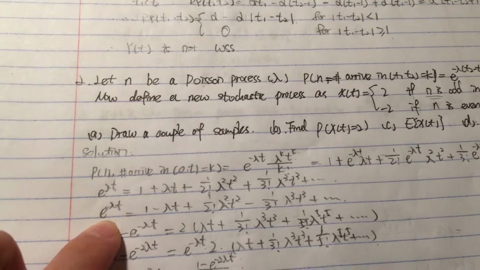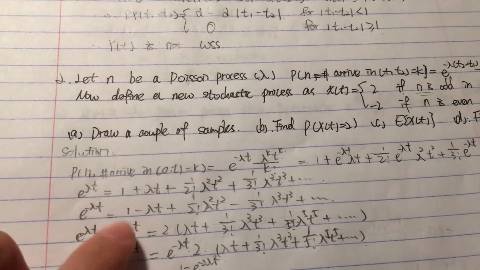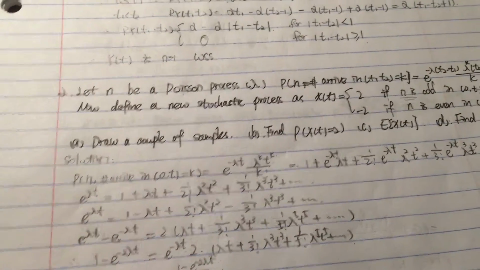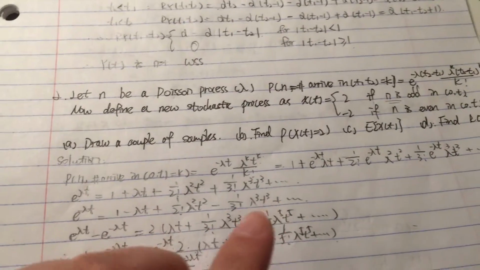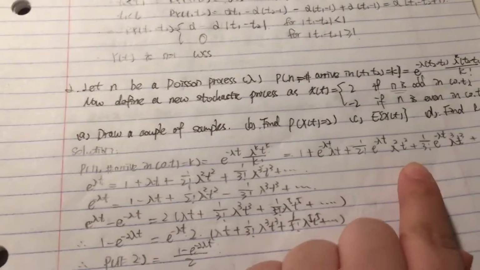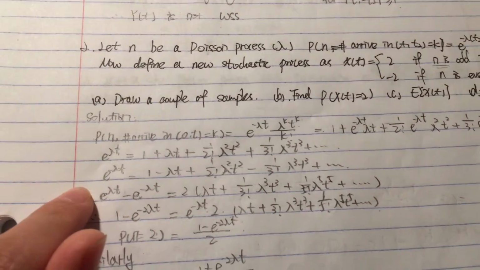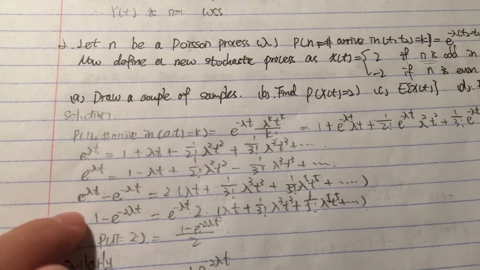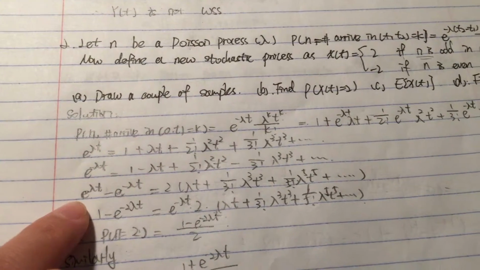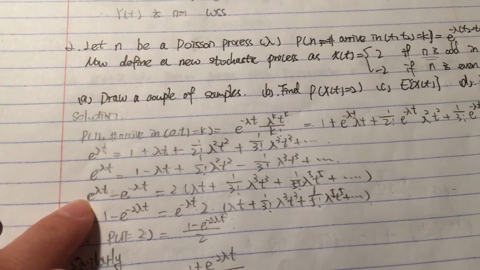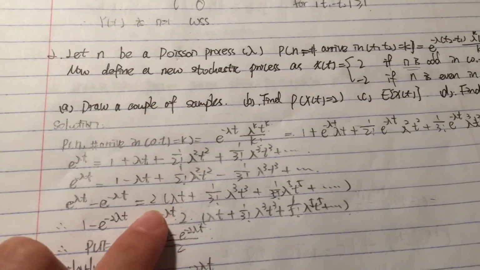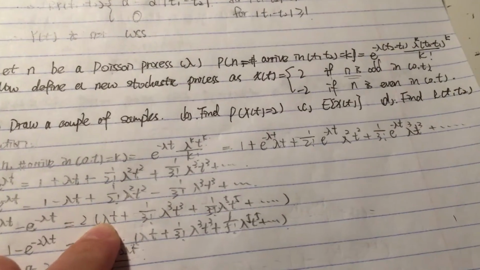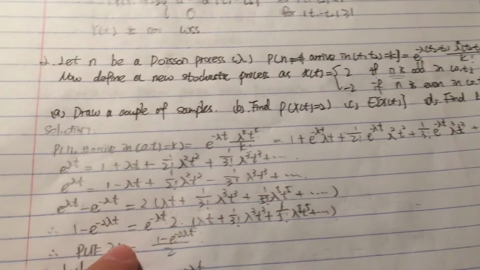And similarly, e to the minus lambda t equals 1 minus lambda t plus 1 over 2 lambda squared t squared, minus and plus again, and so on. So the thing we have to do is take the first function minus the second function, e to the lambda t minus e to the minus lambda t, and it equals 2 times the odd part of the probability.